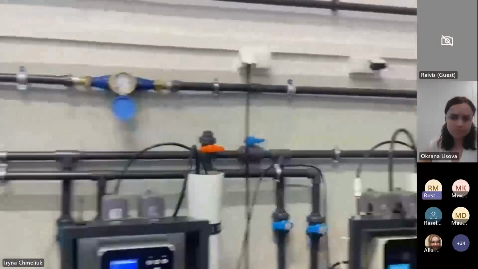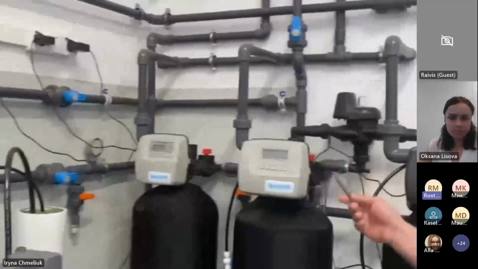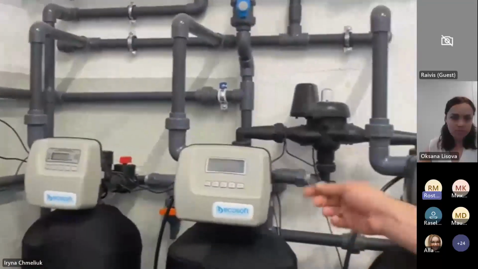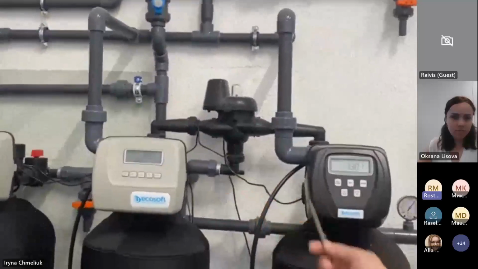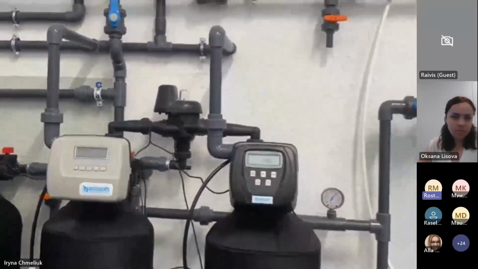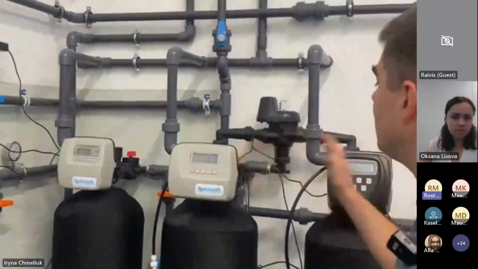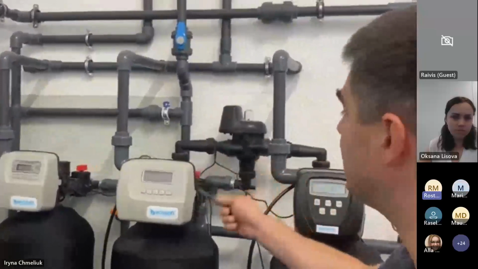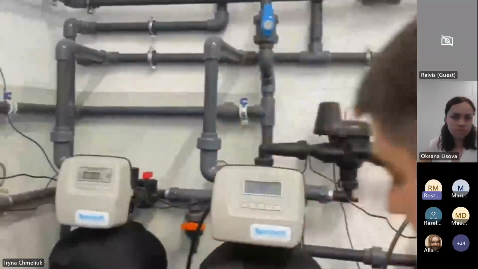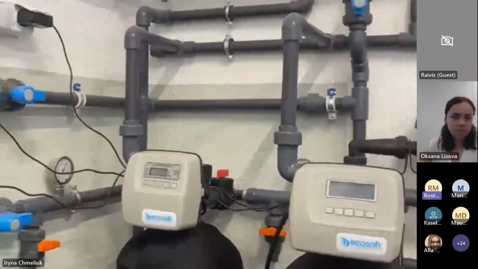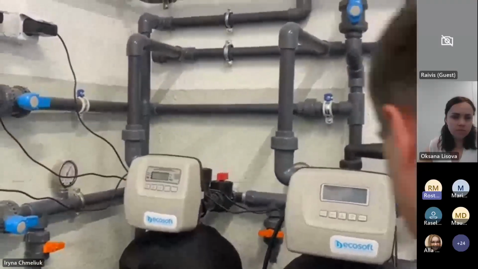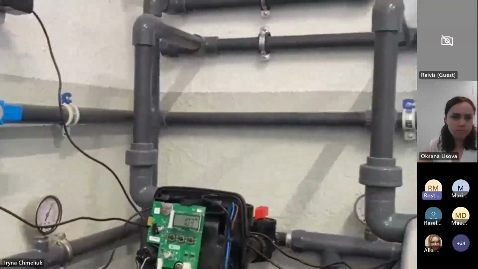Can you show which terminals the microswitch goes? Yes. So on these two valves, we have the twin system. On these two valves we don't have a microswitch, because this is 24/7 operation. But on this valve, on the activated carbon tank, we have the microswitch.